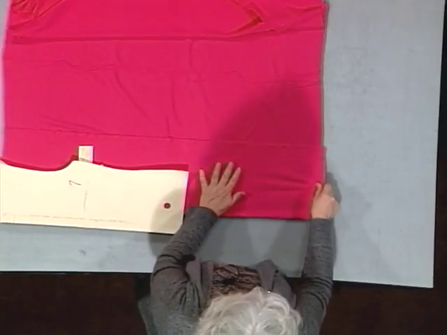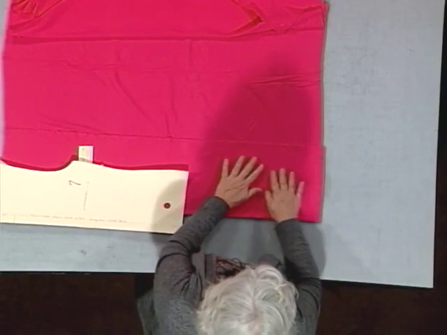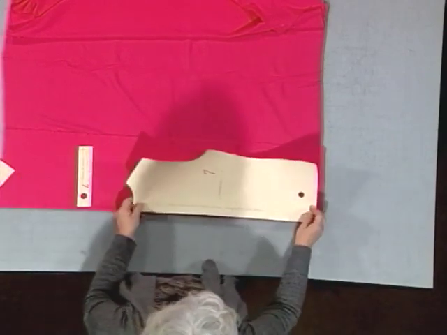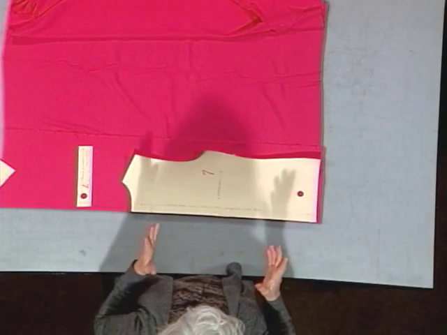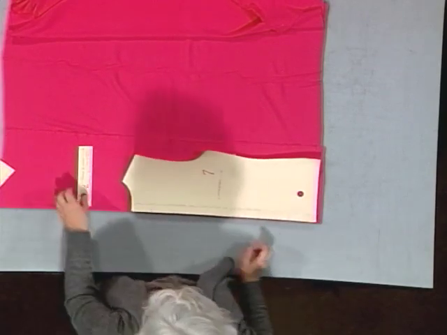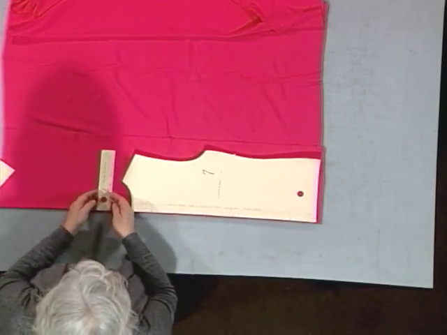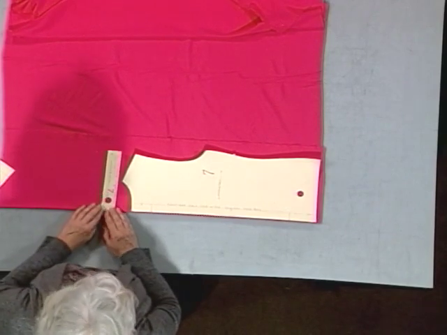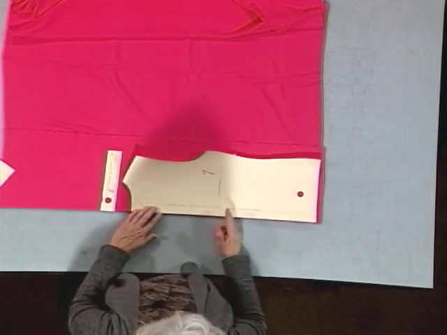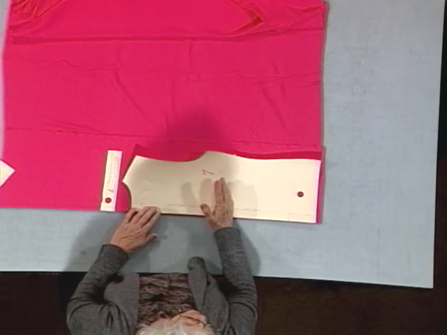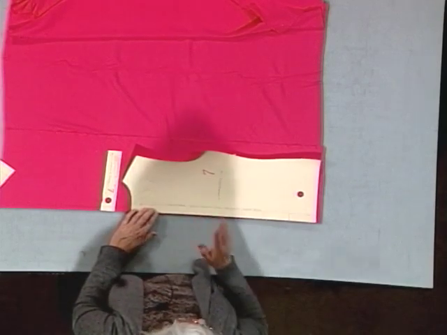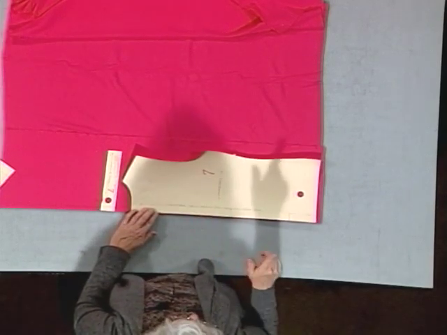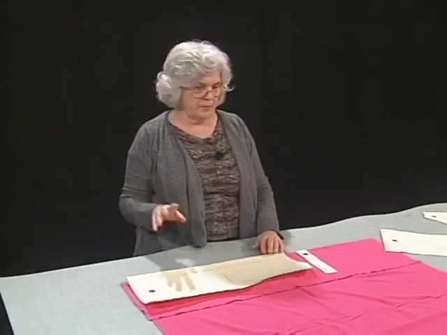The length has got some give to it, but it's fairly stable. But this t-shirt is designed to fit the body closely, and so we want the stretch to go around the body. So when you're working with knits, you will have an additional line that tells you which direction the stretch needs to run, and it makes a difference based on how the pattern was developed.